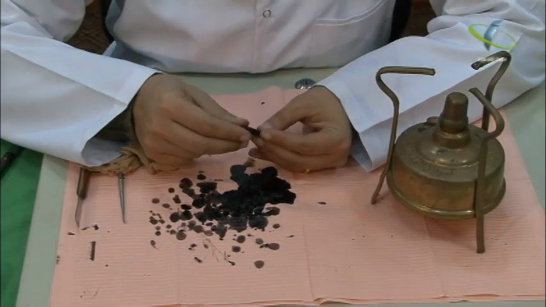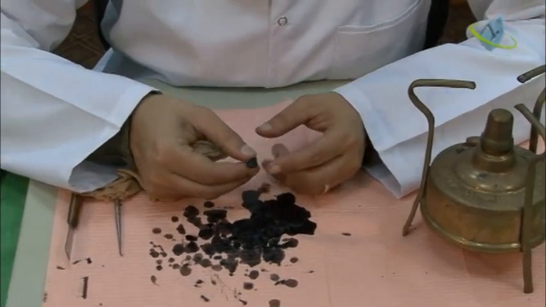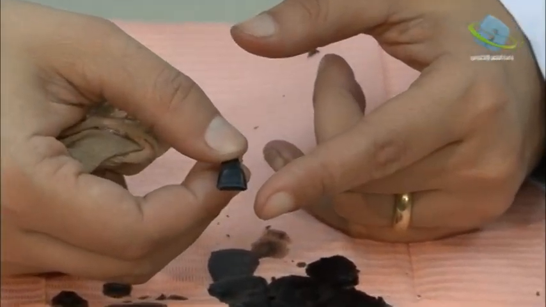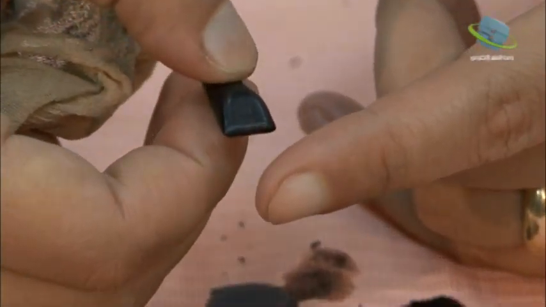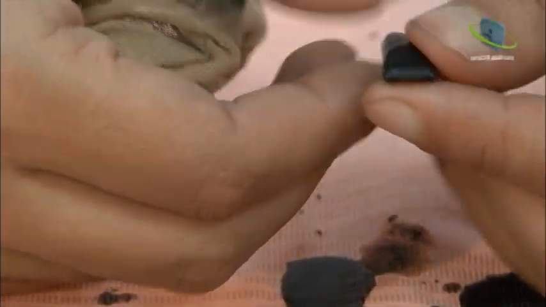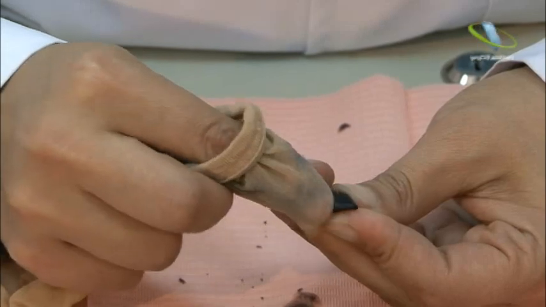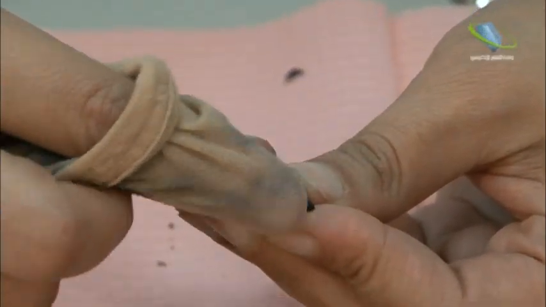Now we finished the tooth, but we still have the mesio-incisal and the disto-incisal angles. The mesio-incisal angle is a right angle, while the disto-incisal angle has to be somewhat rounded. So we will make it with the sock. Some rounding with the sock.